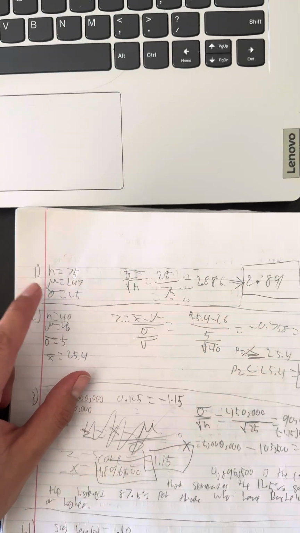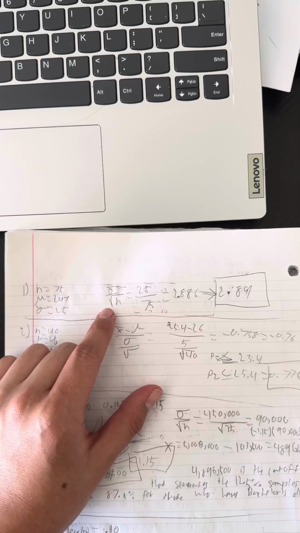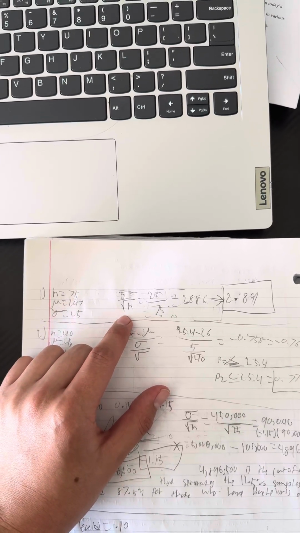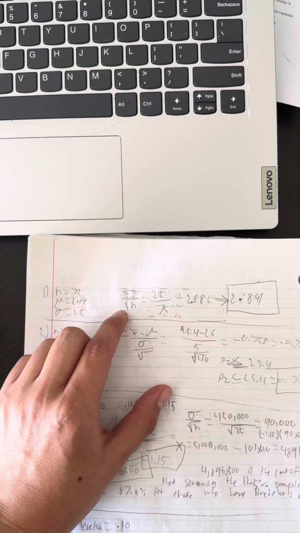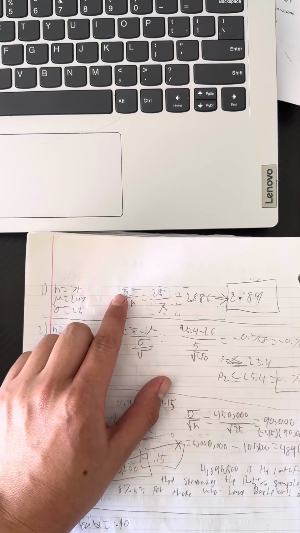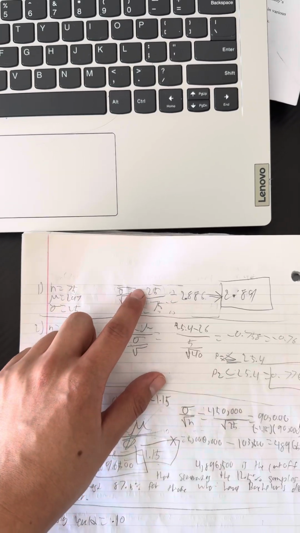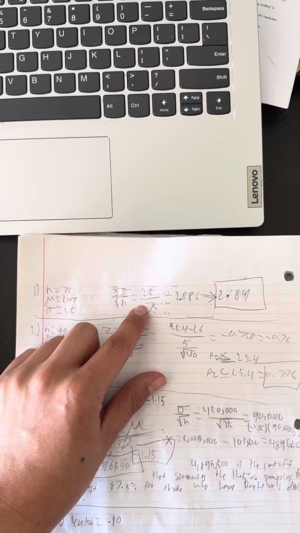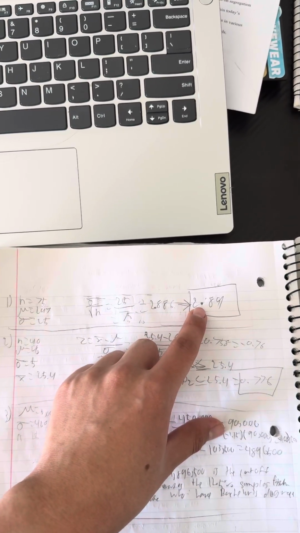So for the first question, it's asking to find the standard deviation using the central limit theorem for sums. It was almost like the limit theorem for means, but all you do is get the standard deviation and divide it by the square root of the sample size. So here I did 25 divided by the square root of 75, and then I got 2.86, and then rounded to 2.89.